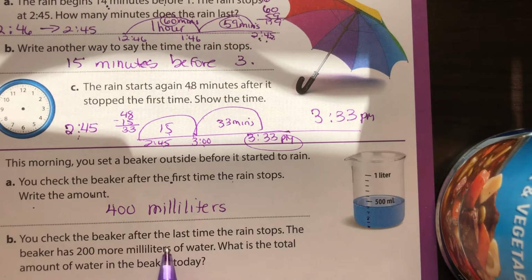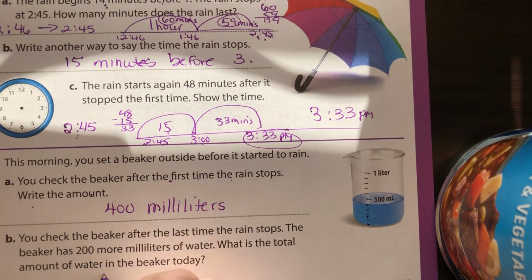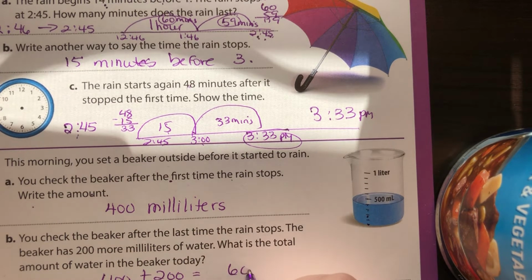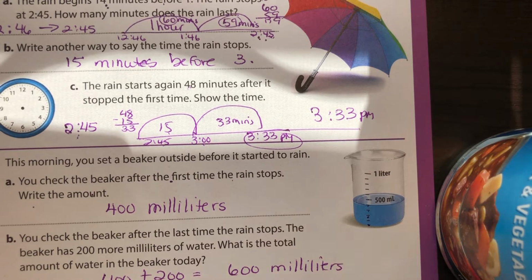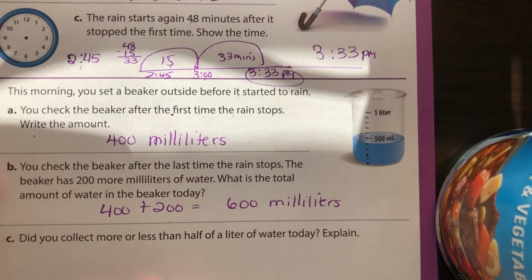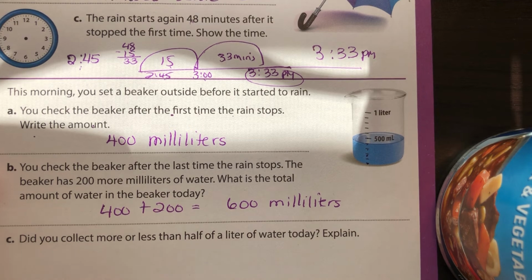Part B, you check the beaker after the last time the rain stops. The beaker has 200 more milliliters of water. What is the total amount of water in the beaker today? So 400 is what you started with. We have 200 more. That would be 600 milliliters, okay?